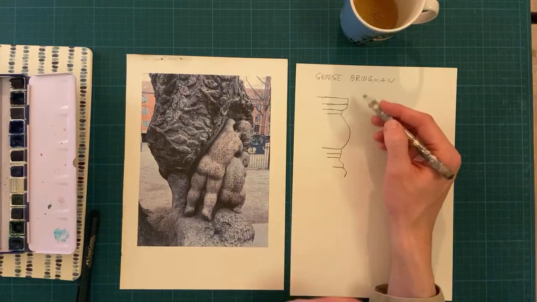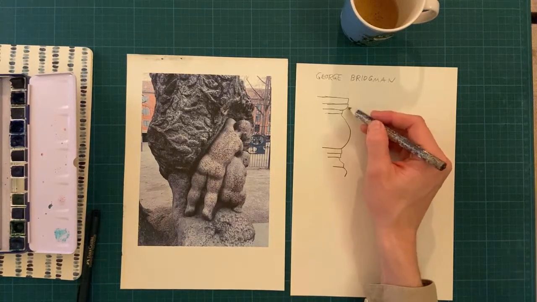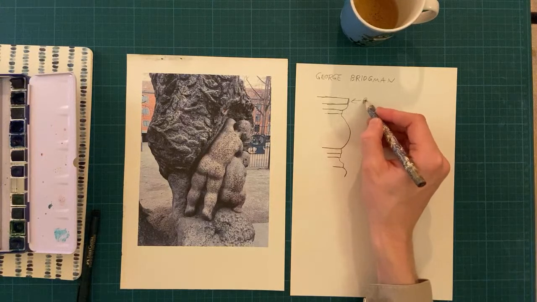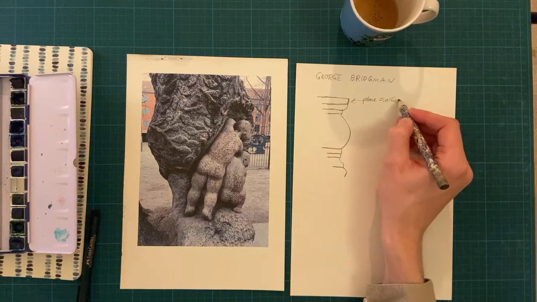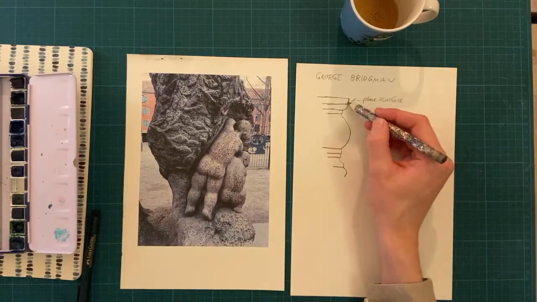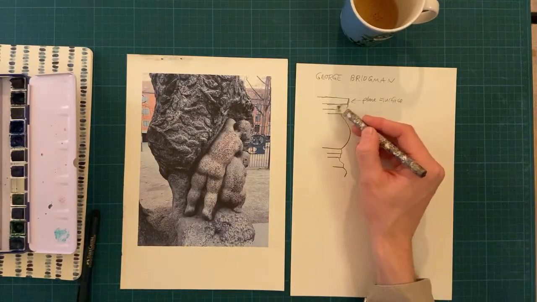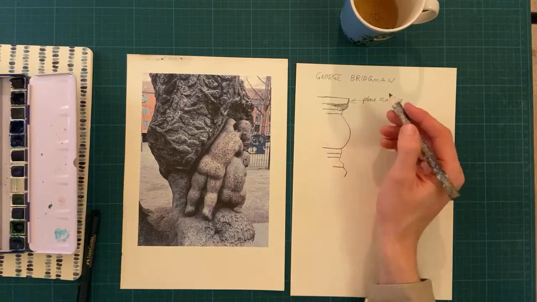And where do you want to put the shade? You want to put the shade where things go inside. So here, for instance, we have a plane, the same as a surface, that is basically neutral. Then it starts to go in, and this is where you want to put some shade, because light doesn't fall here.